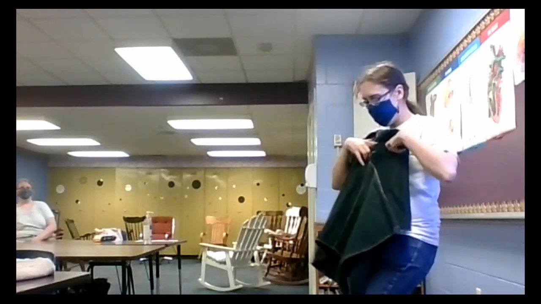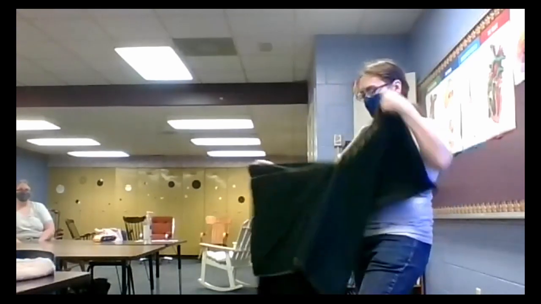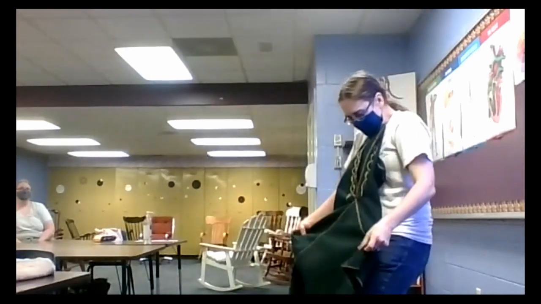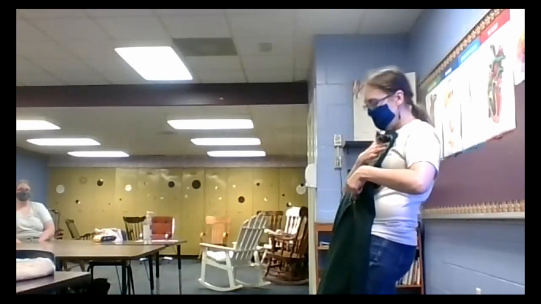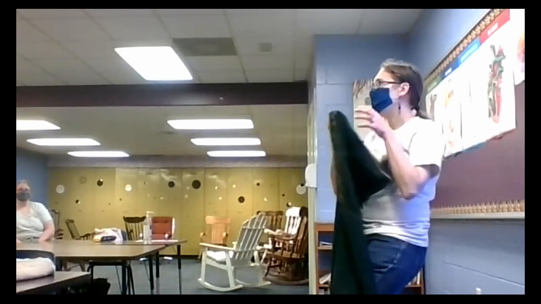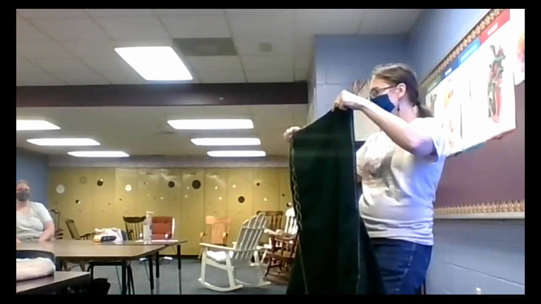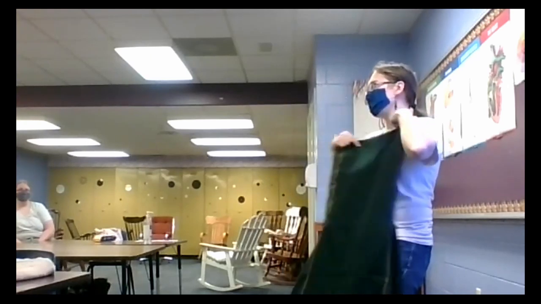So one in the front and one in the back. The front edge, you can also make the opening lower or higher if you need to, depending on how big your fabric is and how big you are.